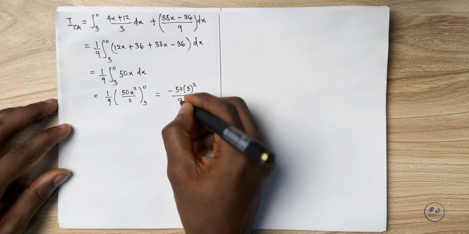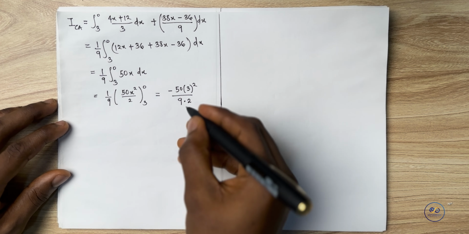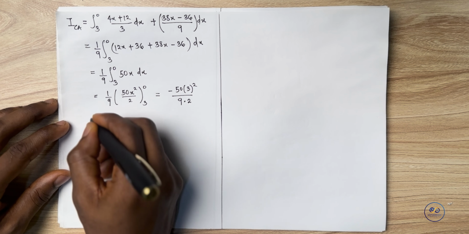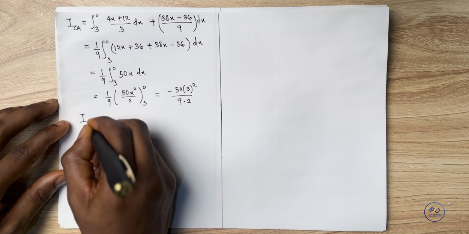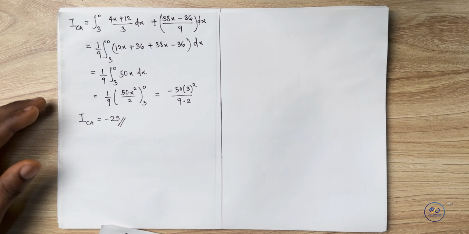So 3 squared gives us 9. 9 divided by 9 cancels. 2 cancels into 50, and you have minus 25 left. So the integral over CA gives you minus 25.